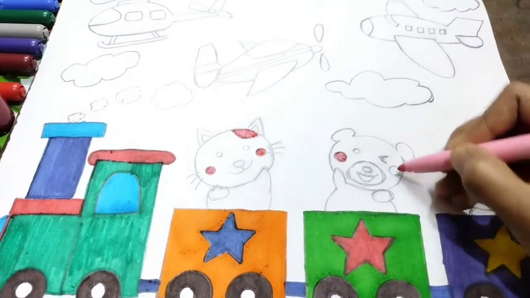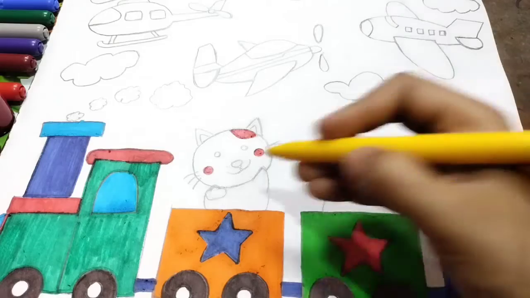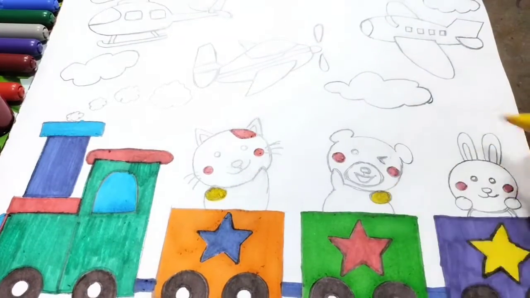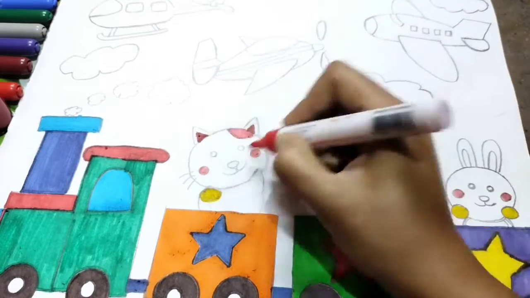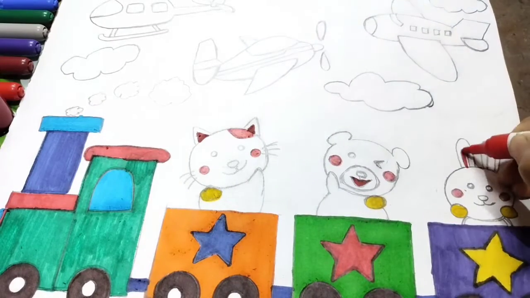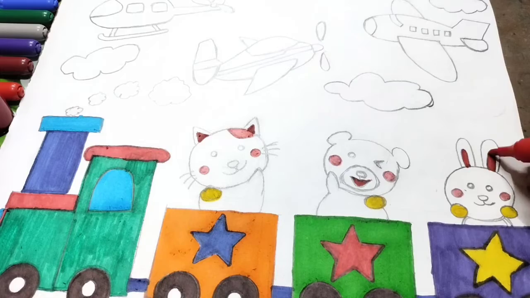Now it's time to color the animals. You have to make it so cute. Here I am using light pink, yellow, red, green and different types of color.